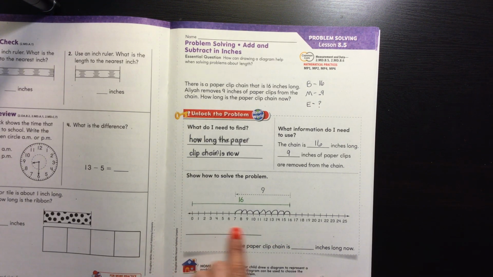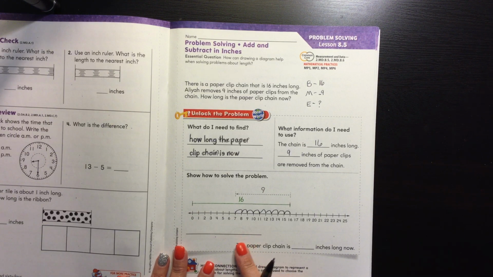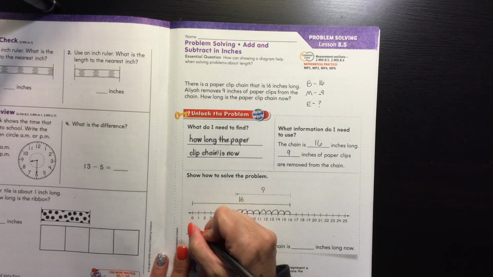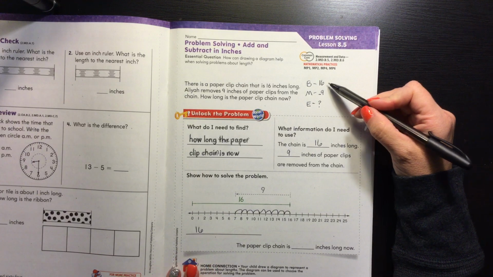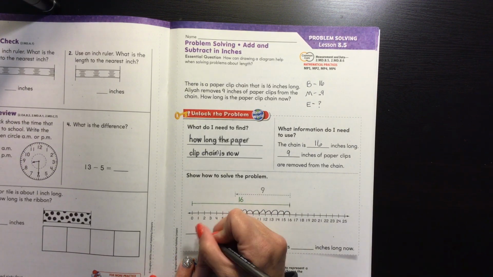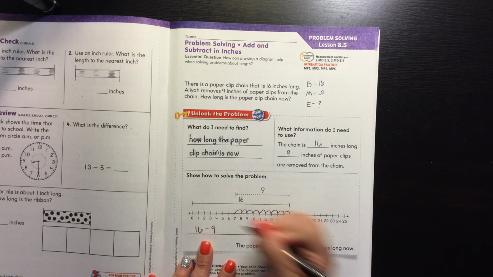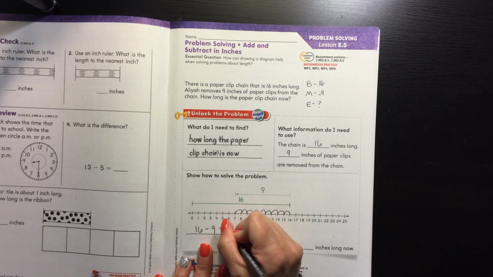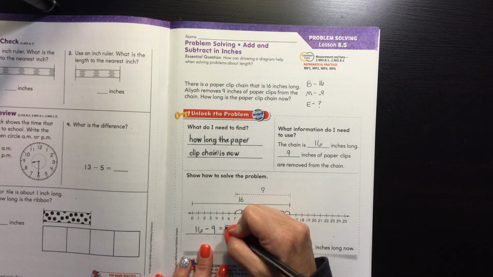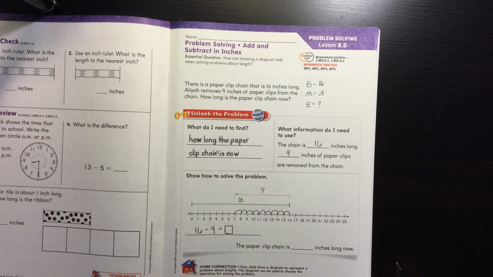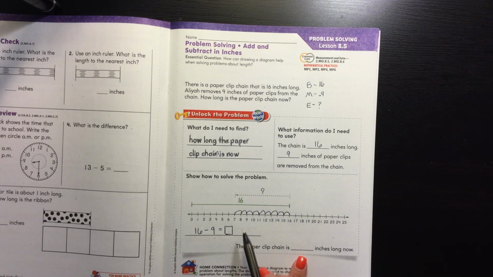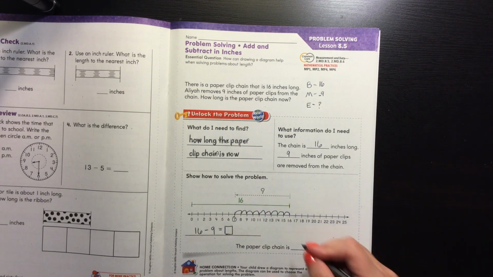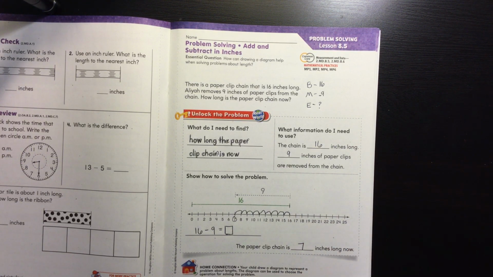All right, so on this next line, that's where we're going to write our number sentence. So we know that we started with 16 inches of the paperclip chain. We know that 9 inches was removed, so we went back and subtracted. And we know that we are trying to find out how long the chain is now, so we are putting that box for the unknown number. The paperclip chain is how many inches long now? That's right, it is 7 inches long. Go ahead and pause the video and show that work.